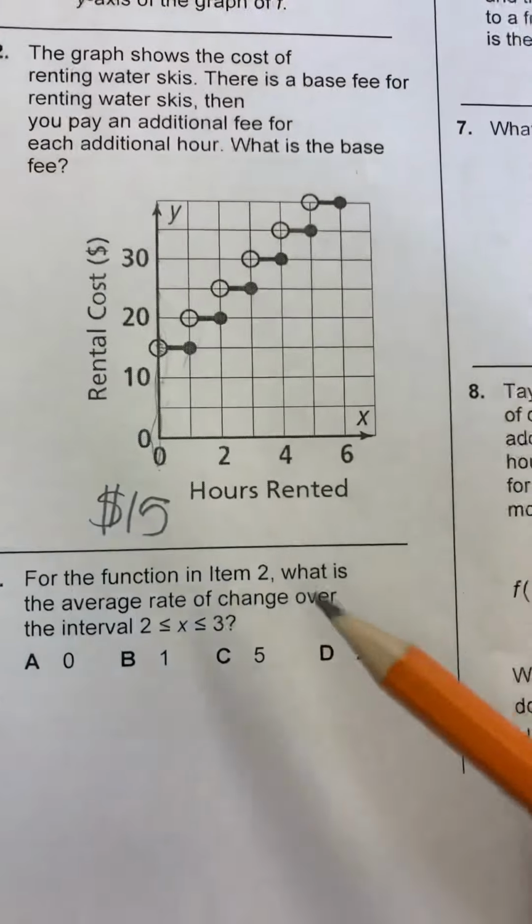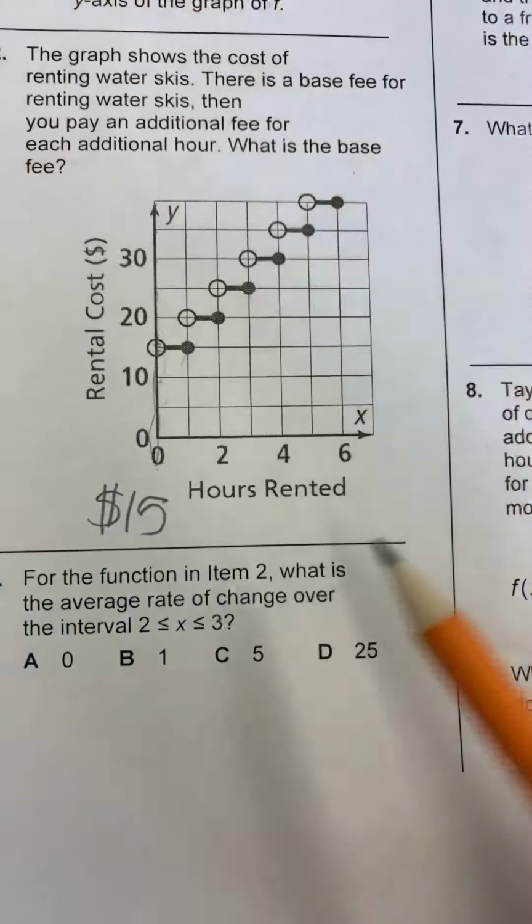So when it asks here, it says for the function in item 2, what is the average rate of change over the interval 2 to 3? So from x of 2 to x of 3, a lot of people want to say it's a slope of 1 because, oh, it's going up 1 over 1. But this box is worth 5. So it's up 5 over 1. So that's a slope of 5.